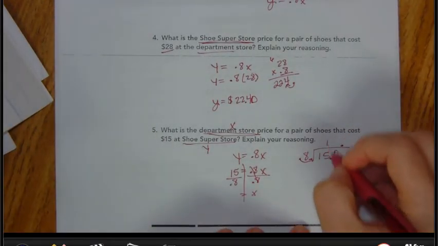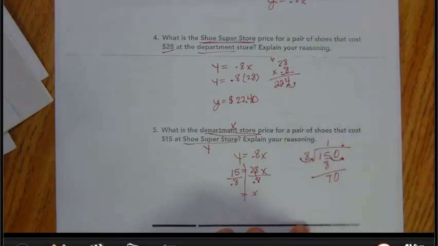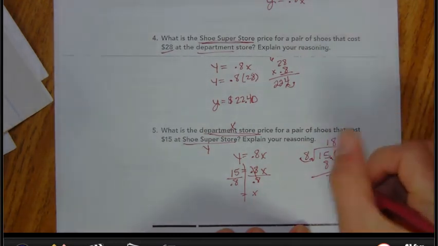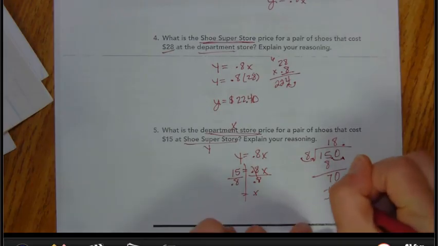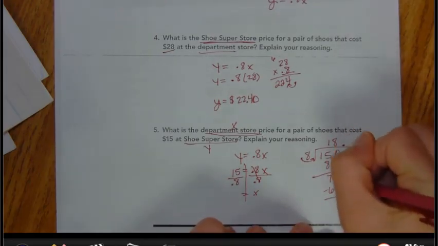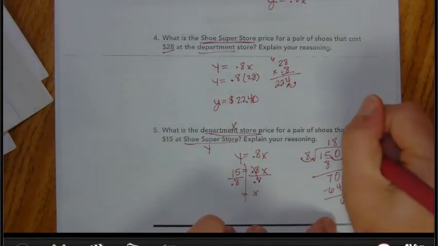Okay, so now I have 8 into 15. Well, I know 8 can go into 15 one time, and I'm going to have 7 left over. Bring down the 0. 8 can go into 70... let's see, 8 times 9 is 72, so 8 times 8 is 64. Subtract. 70 minus 64 is 6. Add the 0, bring down the 0. 8 can go into 60 7 times.